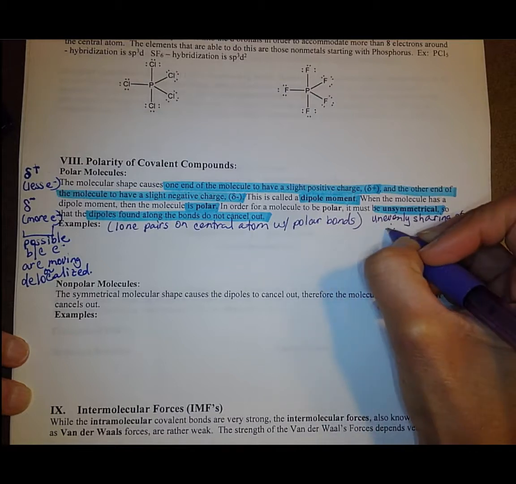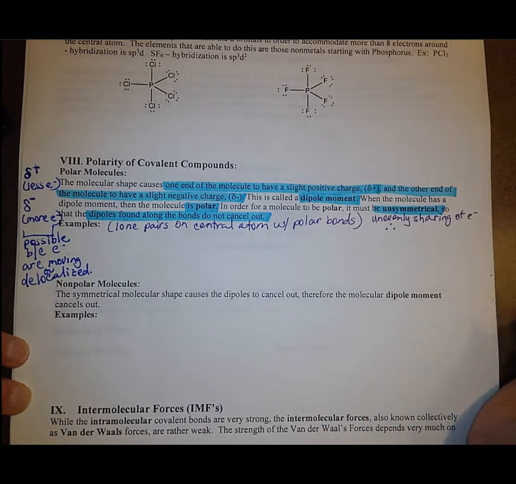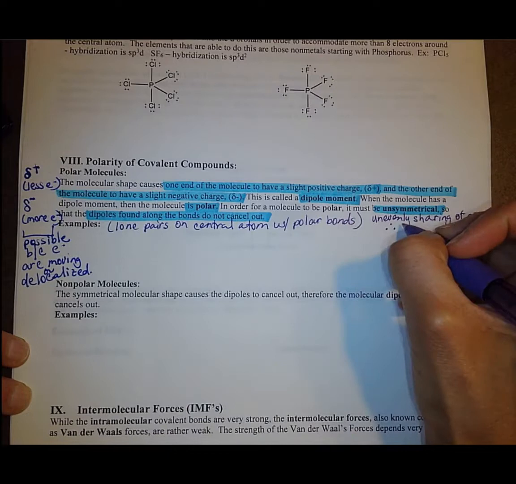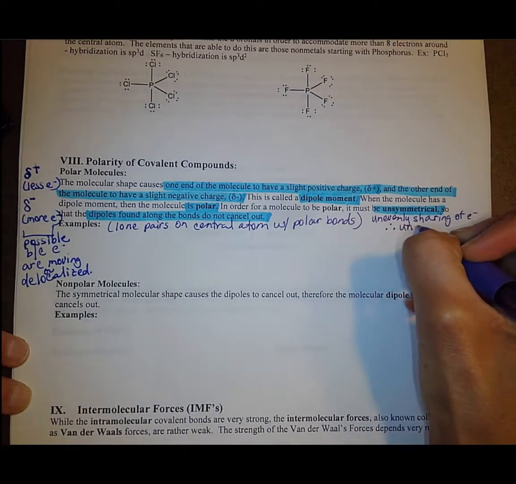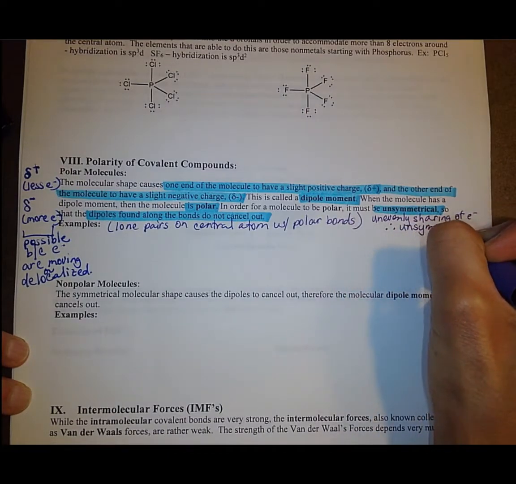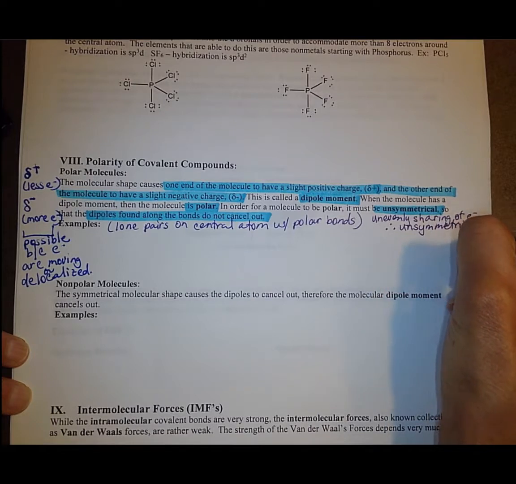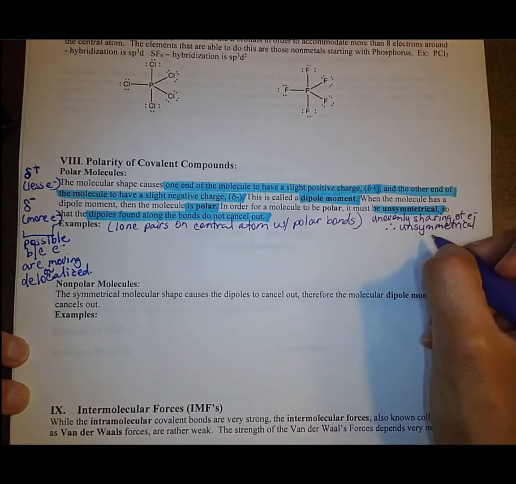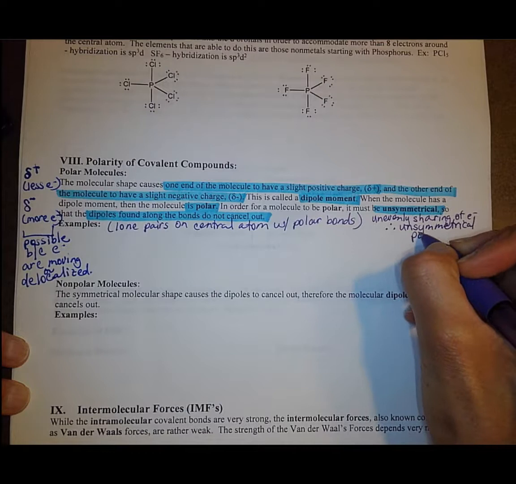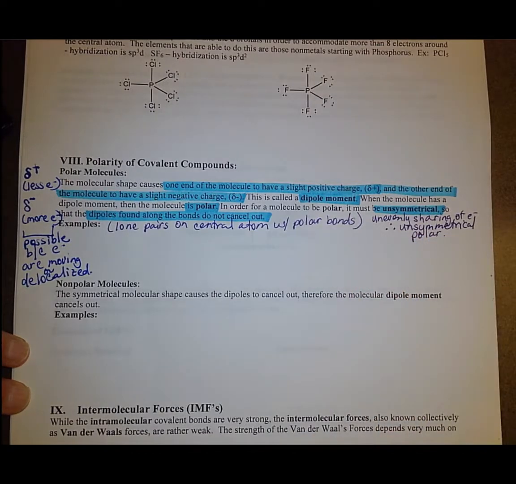Therefore, and I write my therefore like that, therefore it is unsymmetrical, meaning it's not going to be symmetrical at all. So this is what a polar molecule is.